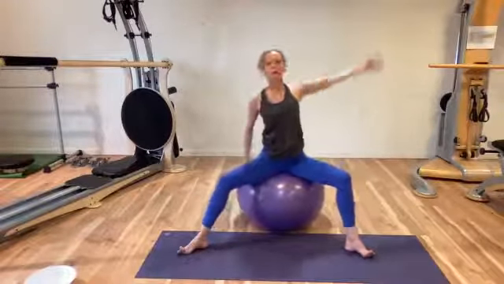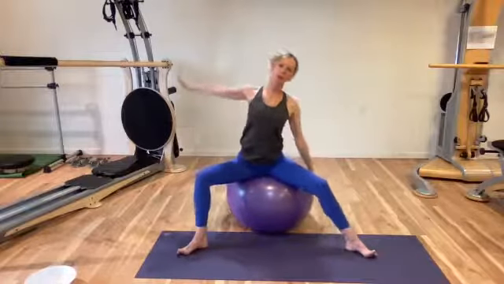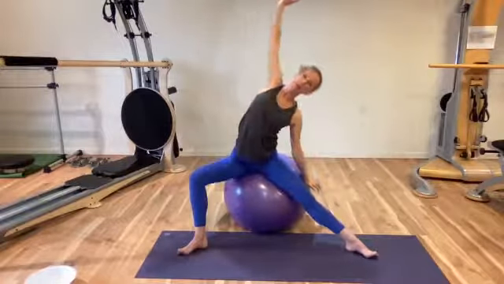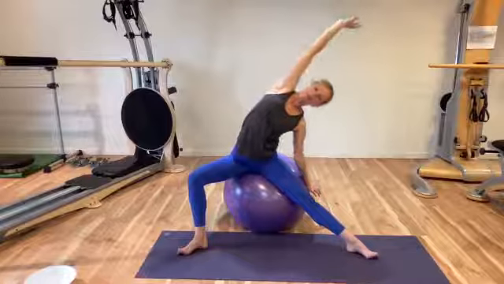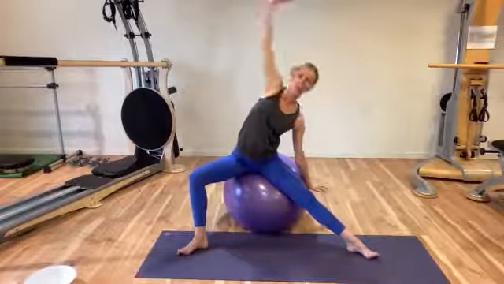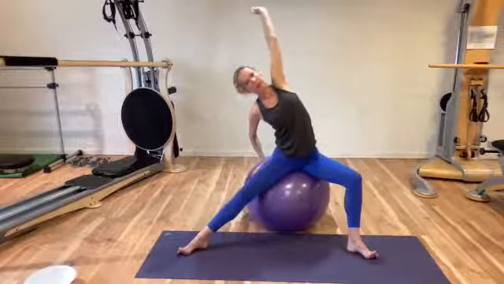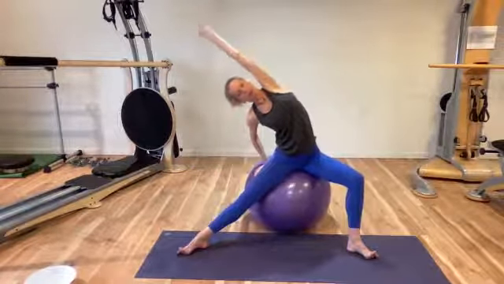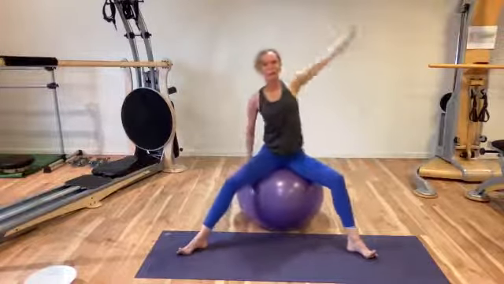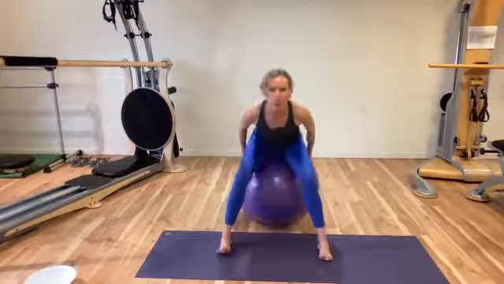Be mobilizing also your thoracic spine because it's directly affected by your diaphragm. Lateral flexion of your thoracic spine, and we continue aiding on.